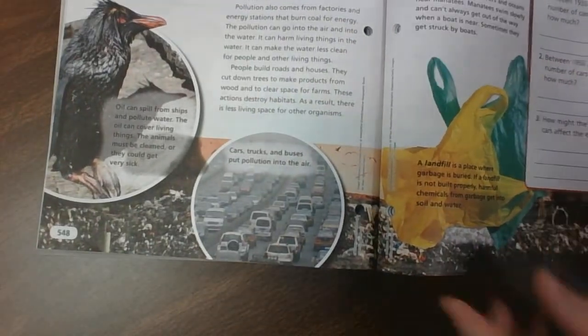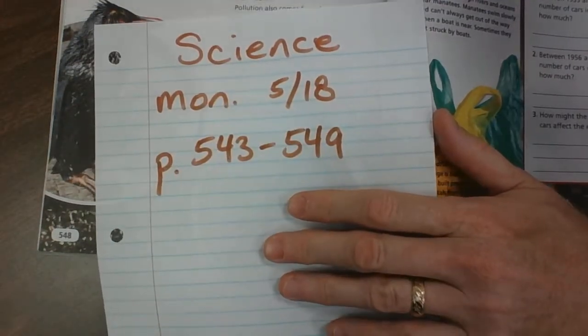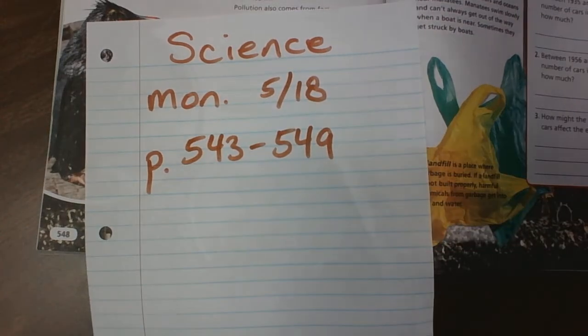Let's reread and get back into the chapter. All right, so you're knocking out science pages 543 to 549. Knock that out. It's due tomorrow by 3 o'clock. Take it easy, guys.